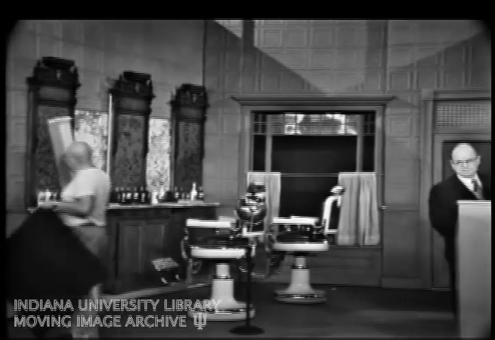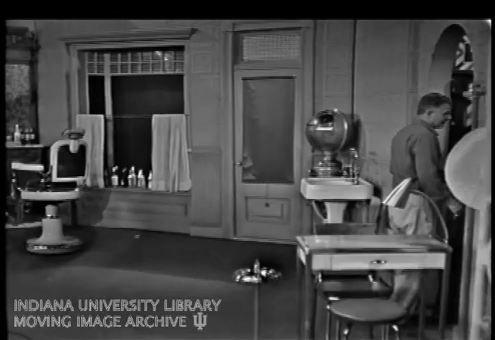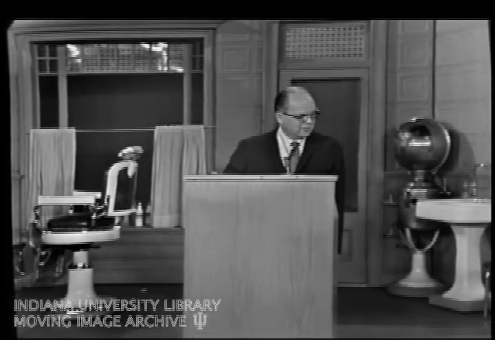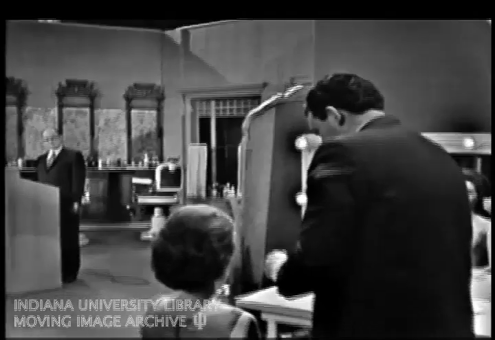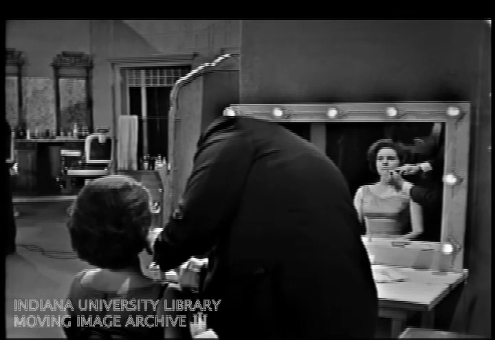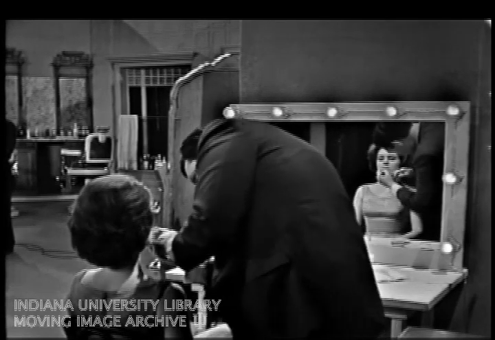Now, over on your right, if you can see, we have a dressing room. Kindly volunteering to show how this works is Miss Sue Forrest, who is being made up for her appearance on television. Makeup is a highly important contribution, as we pointed out. Miss Forrest happens to be a very pretty girl.